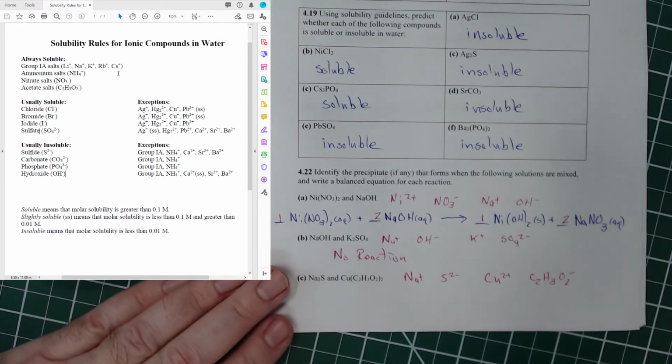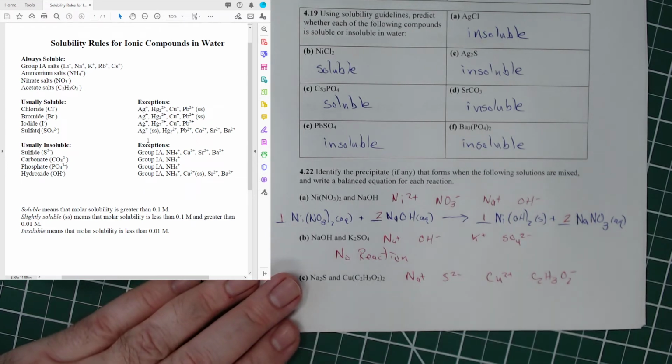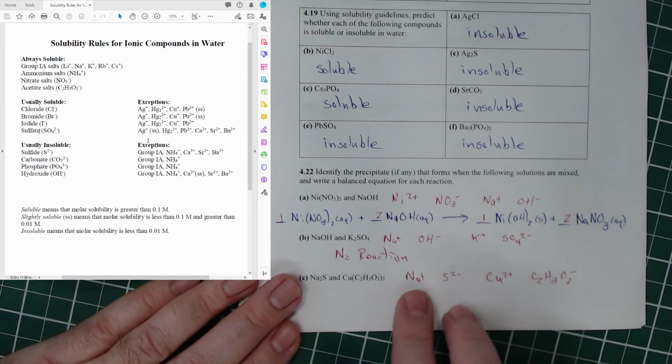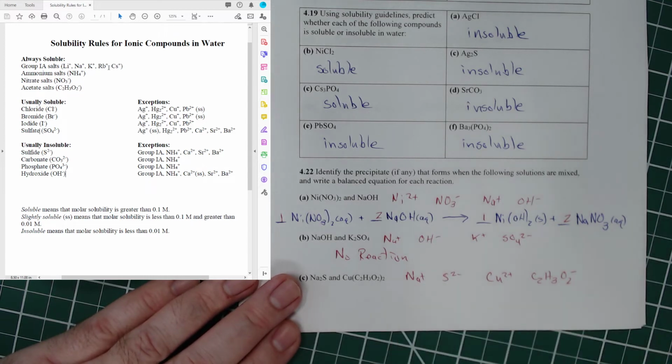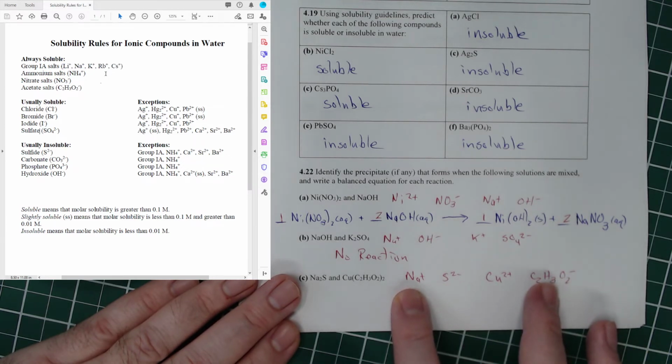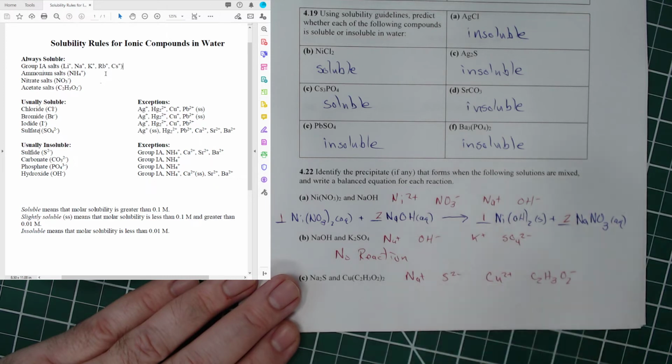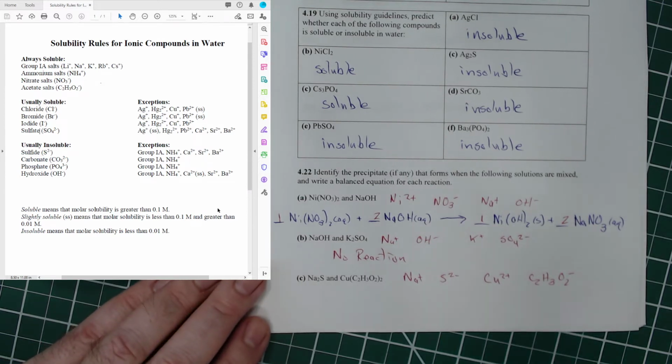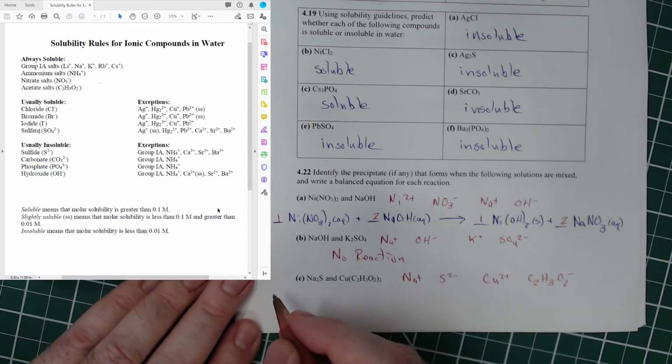All right, and when we look, is there any combination of a cation and anion? Well, sodium, we can neglect that one because sodium is always soluble. It's on the always soluble list right in here. So sodium sulfide and sodium acetate are definitely going to be soluble. Copper sulfide looks like a good choice for insoluble. We'll see that sulfides are usually insoluble, and copper is not an exception. Don't confuse it with calcium there. Calcium is something different. So we can now write what our equation is going to be.